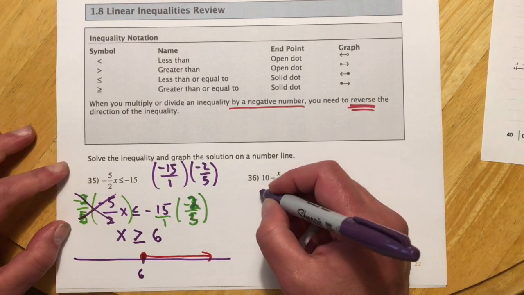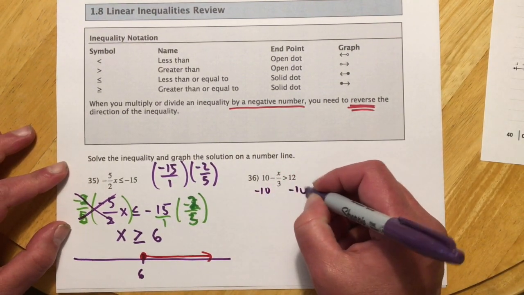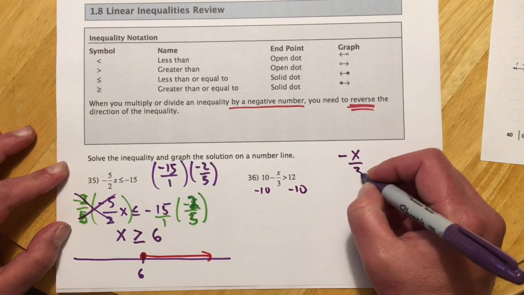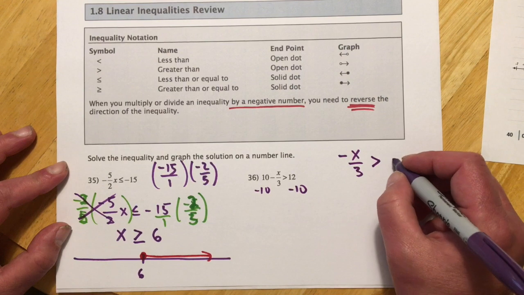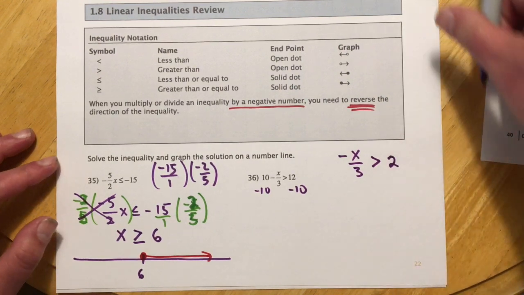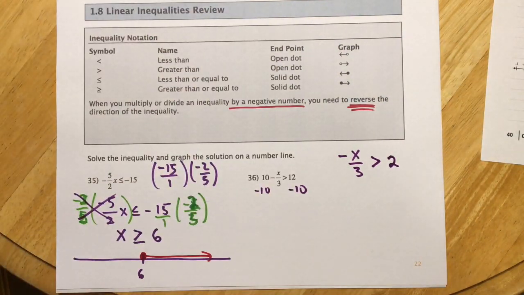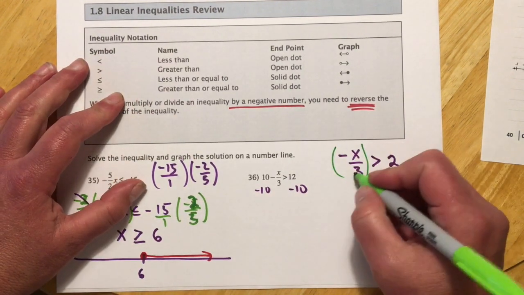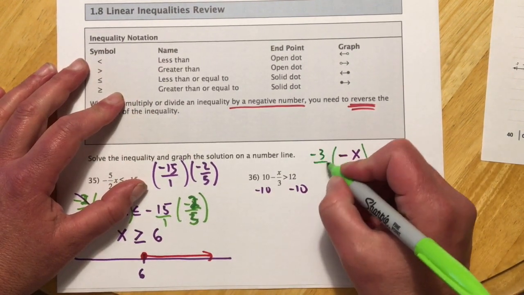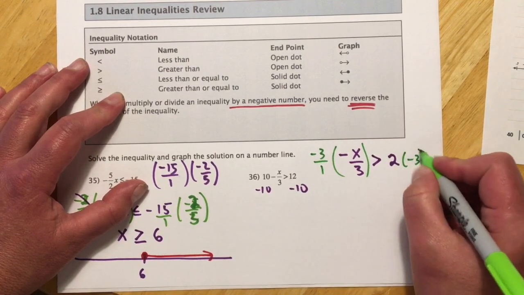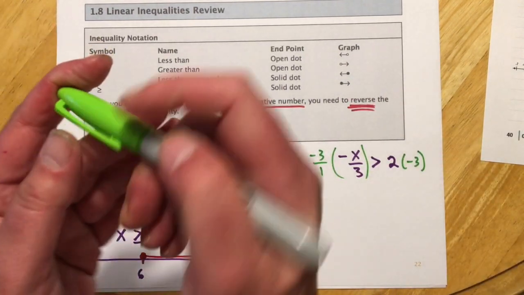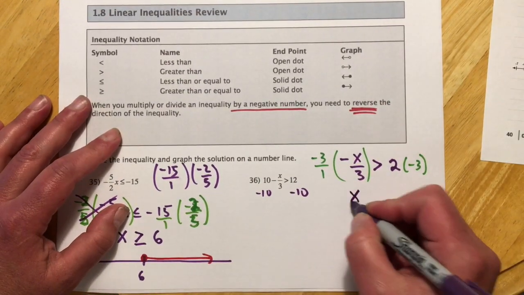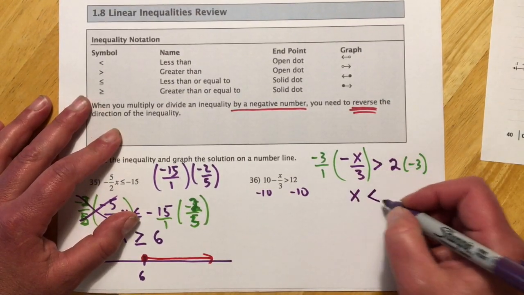This next one, let's get the 10 moved over. I'll bring it up here. So that's going to give me negative x over 3 is greater than 2. I'm going to multiply both sides by negative 3 to undo that division by 3. And then again, right there, I just multiplied by a negative, so I just have to be cognizant to flip the inequality.